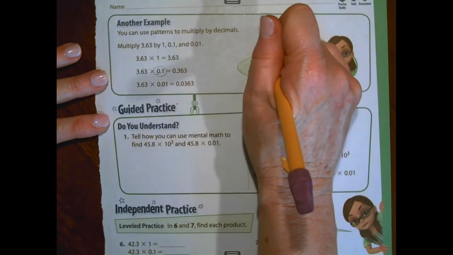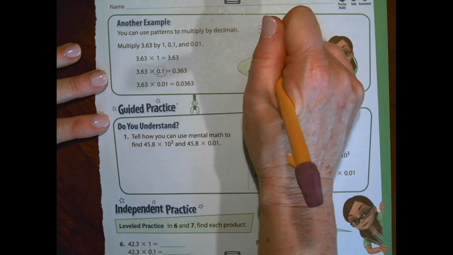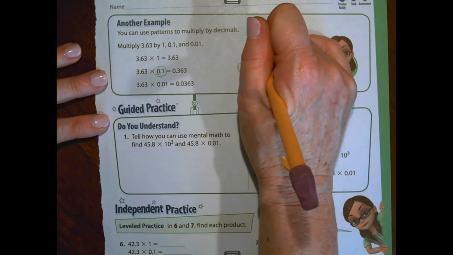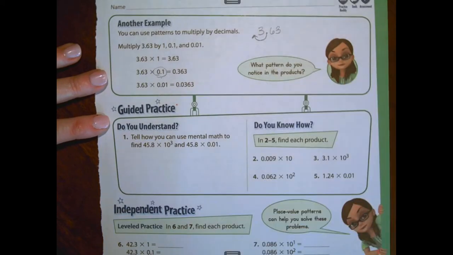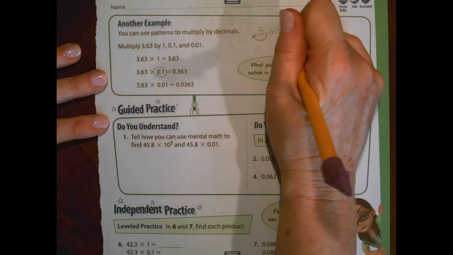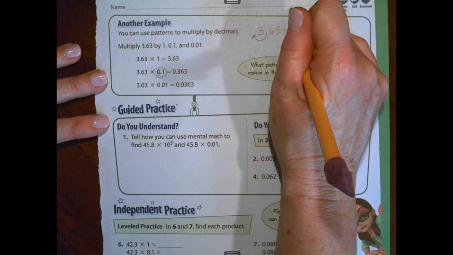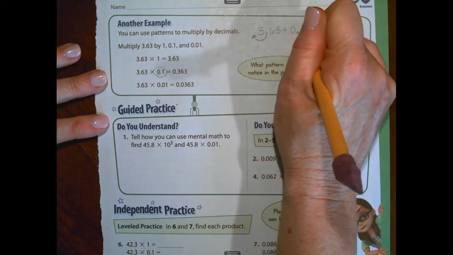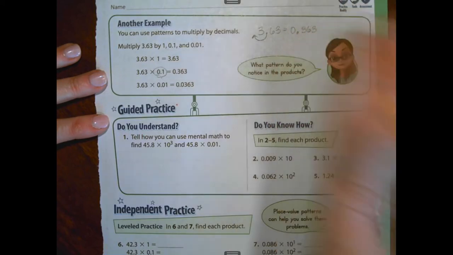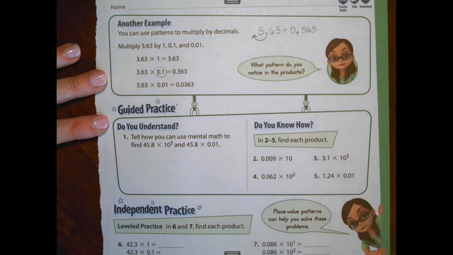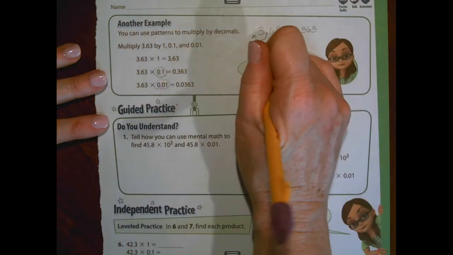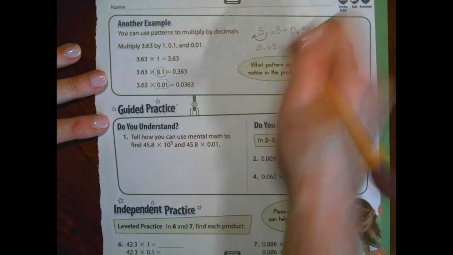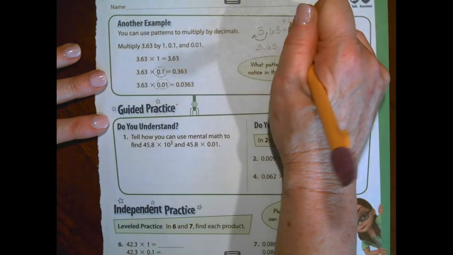So instead of multiplying by a power of 10, where we move the decimal to the right, we're multiplying times a decimal. So we're going to move the decimal to the left one place. That is where we get 0.363, or 363 thousandths. All right, same thing happens here. We're going to multiply 3 and 63/100. Here we multiplied it times 1/10.